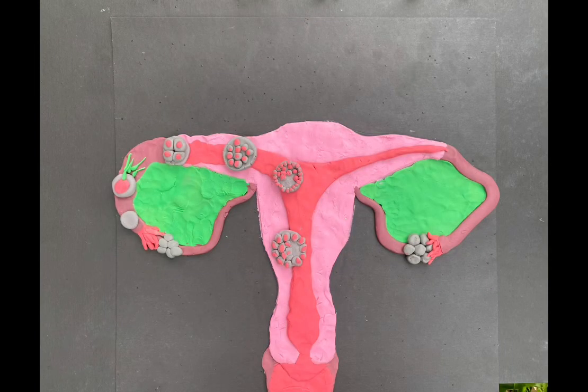Okay, now here I will explain about fertilization. What is fertilization? A baby's birth starts with a process called fertilization, which is the joining of an egg and a sperm. So, fertilization is the first step of a pregnancy.